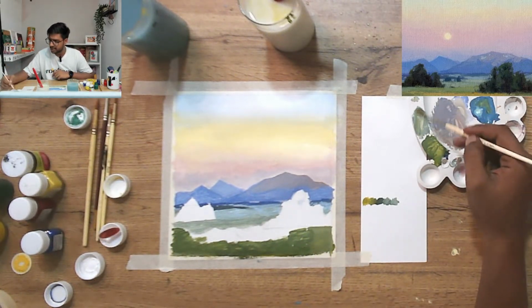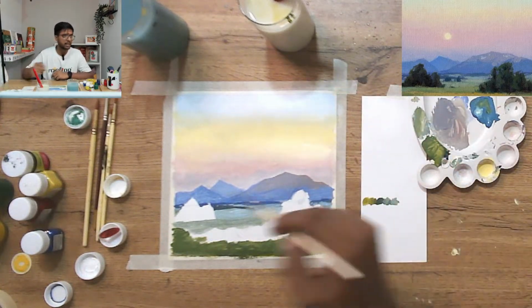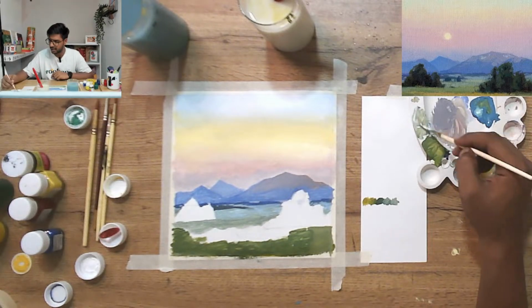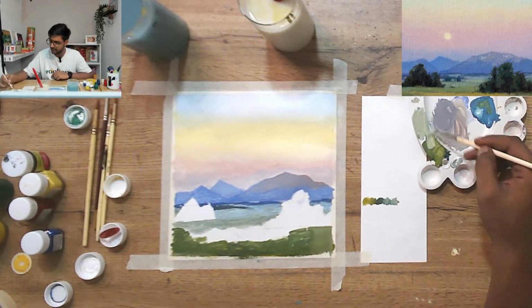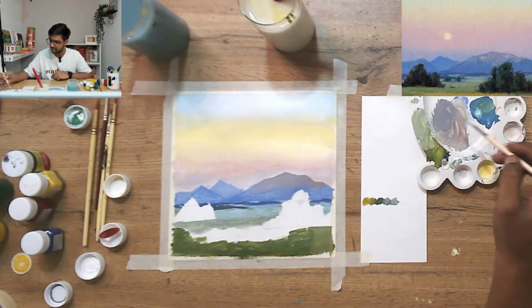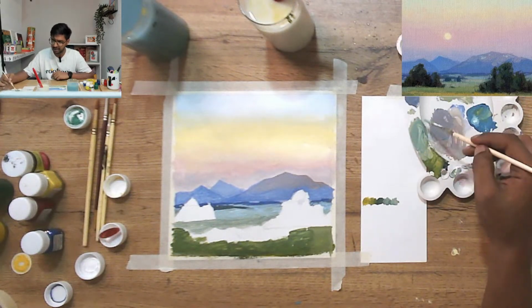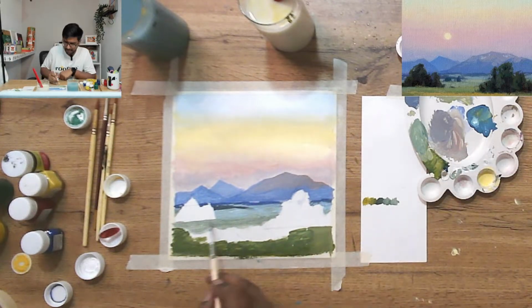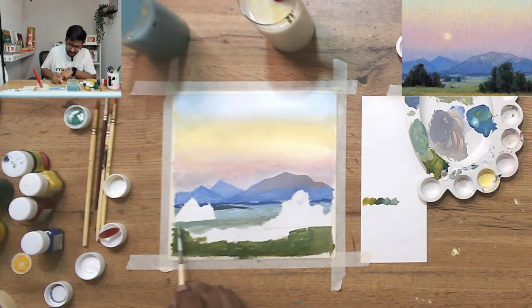I can take this color here. I can maybe add a bit more white to this. I'll add a bit of white here. Mix it into this green. Take a bit of this blue. Mix it here. So you'll have both these colors now in this color. And then place it down here.